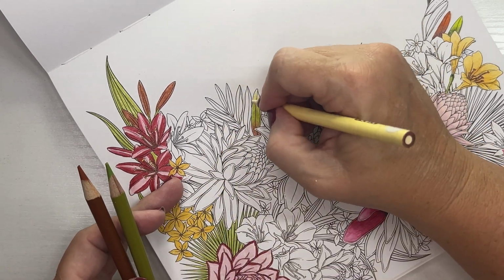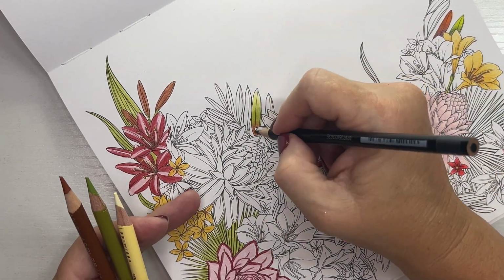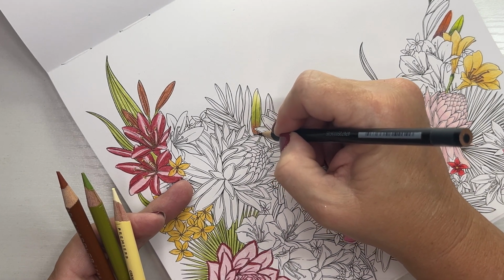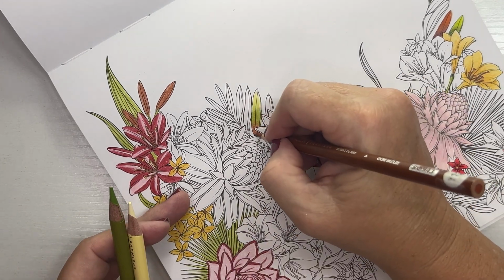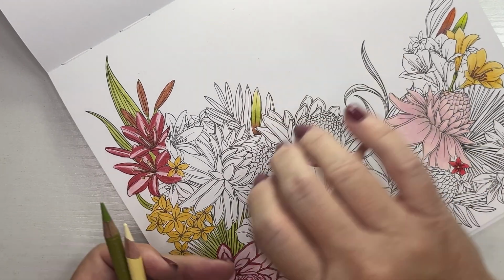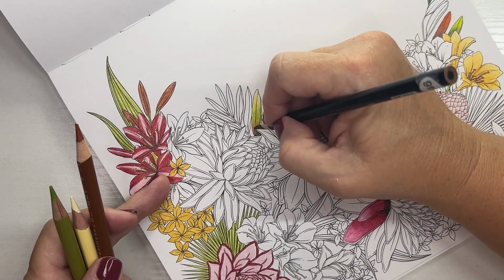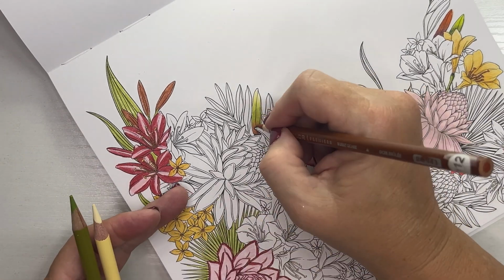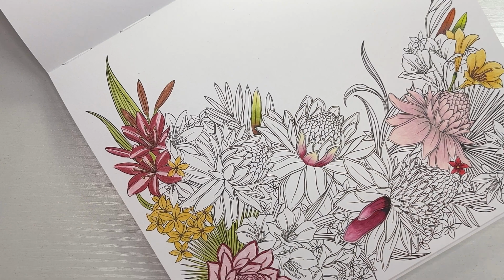Okay, we get up here to the top. Now look at that, that's kind of pretty. What I'm gonna do is add just a little bit of black right there for a little shadow, a little cast shadow from that petal, which means I've got to add a little bit of black right here. And we'll just blend it in like that. Okay, so you can kind of see what we're doing now.